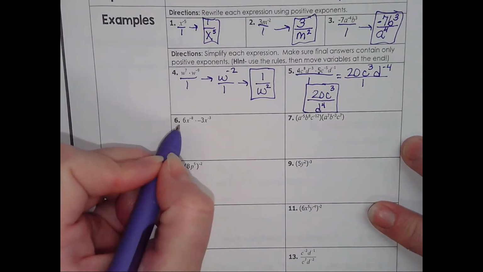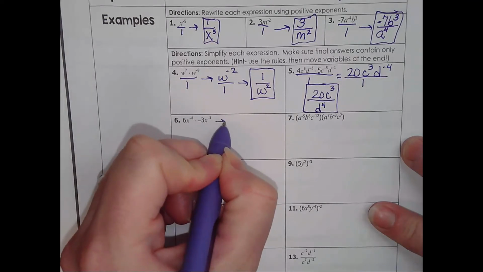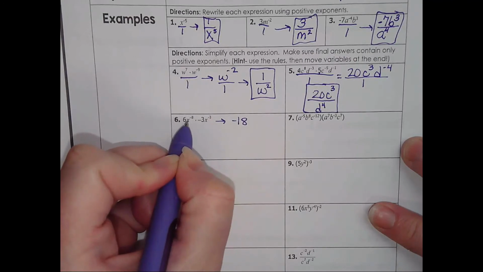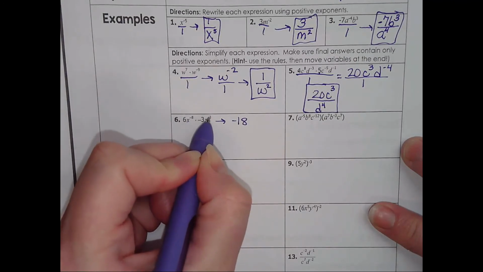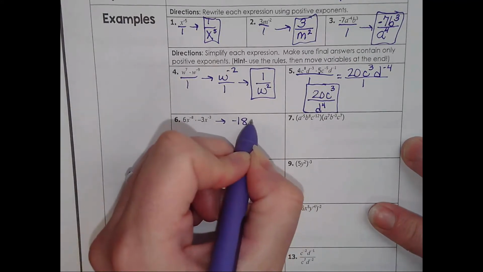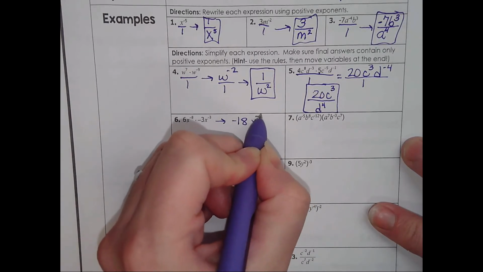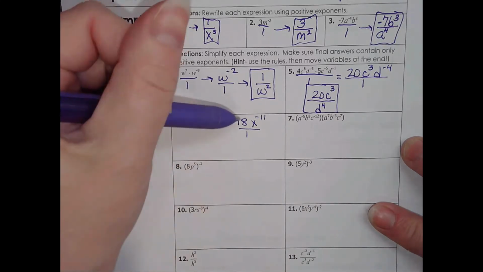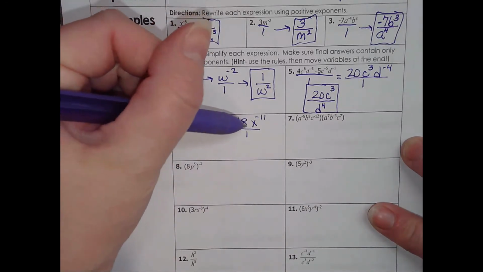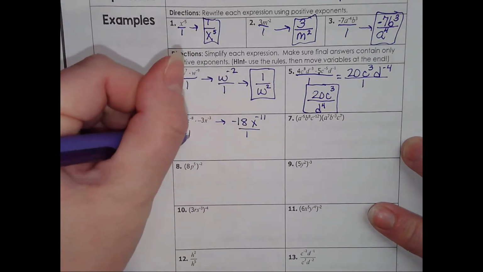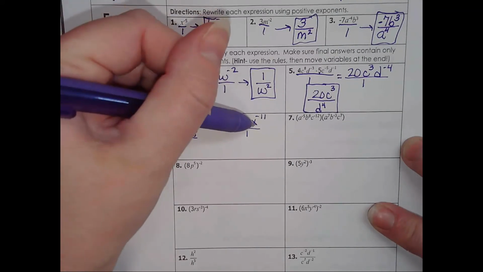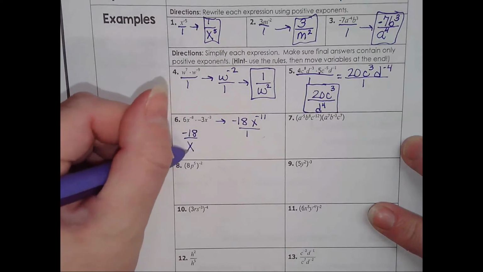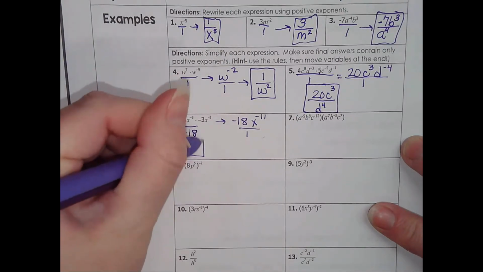Let's take a look at this one. So we have multiplication. So we multiply the numbers. 6 times negative 3 is negative 18. X to the negative 8th times x to the negative 3rd. Add your exponents. Negative 8 plus negative 3 is negative 11. So I have a fraction here. This negative 18 by itself does not have a negative exponent, so it can stay put. X is being raised to the negative 11th, so it needs to go in the other spot, and it becomes positive.